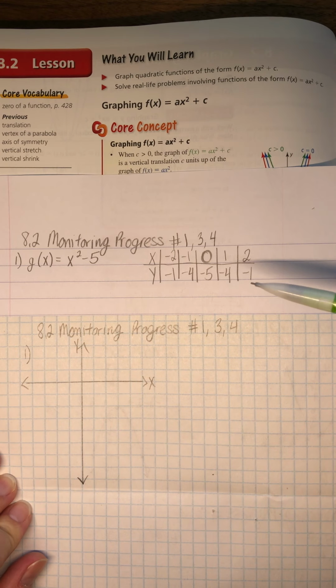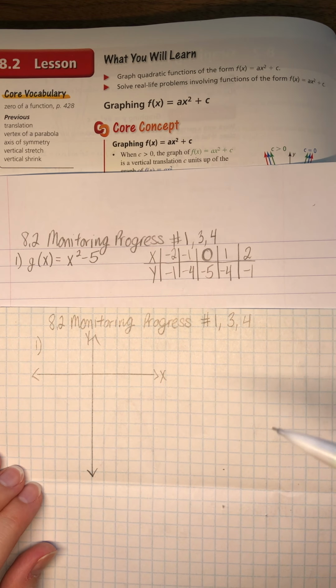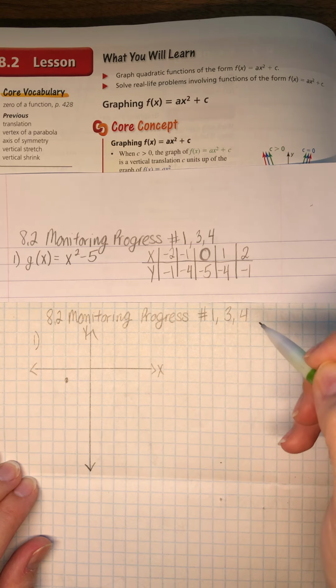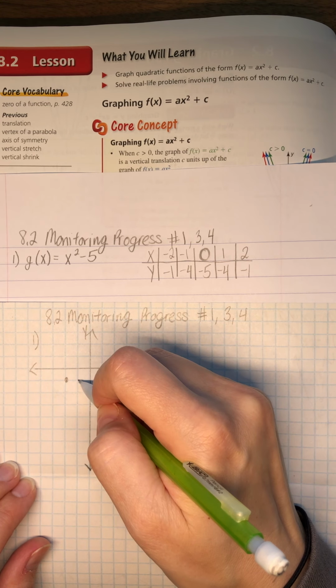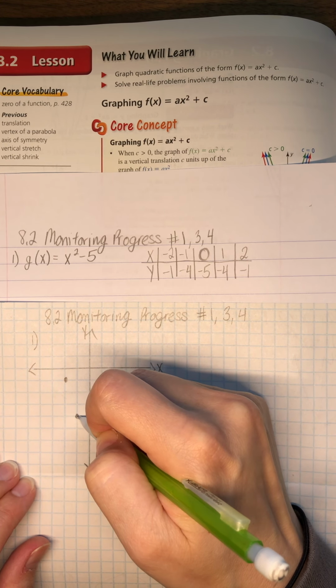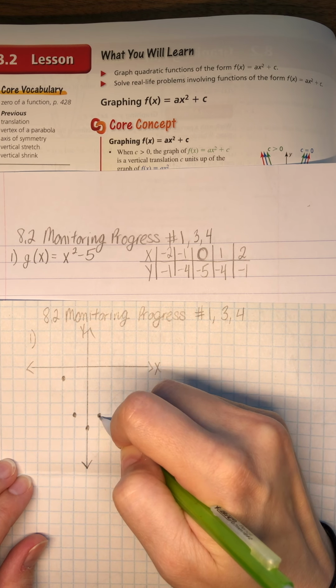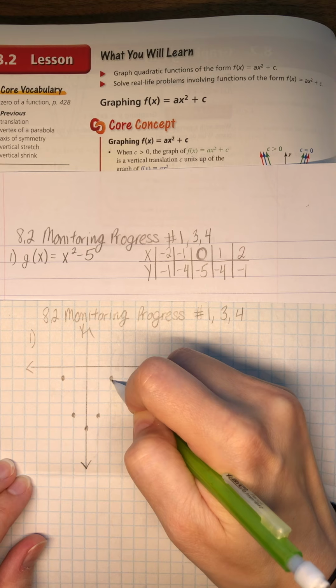Okay, let's plot these points. We're going to start at -2, -1. Then -1, -4. 0, -5, 1, -4, and 2, -1.